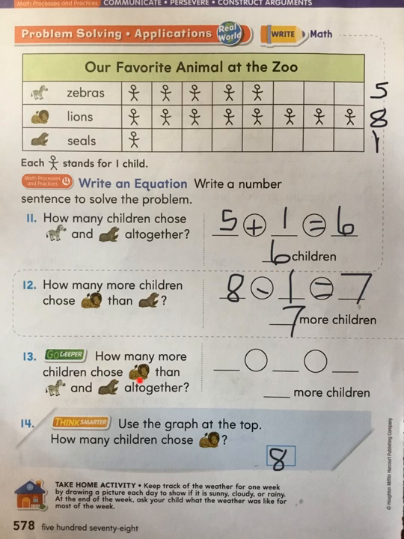And how many more chose lions than those 6 right there? Well, we're going to use subtraction like we did on this one. So let's see. We need to say, how many lions did we have? We had 8 minus the 6 zebras and seals all together equals, if I have 8 and I take 6 away, I will have 2 left. So 2 more children picked lions than seals and zebras together.